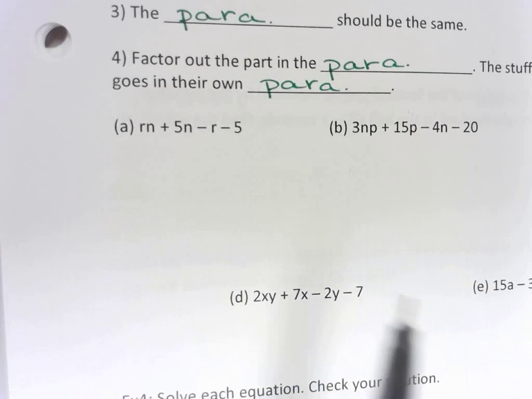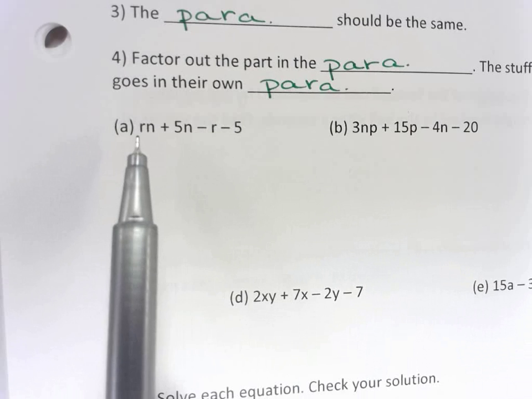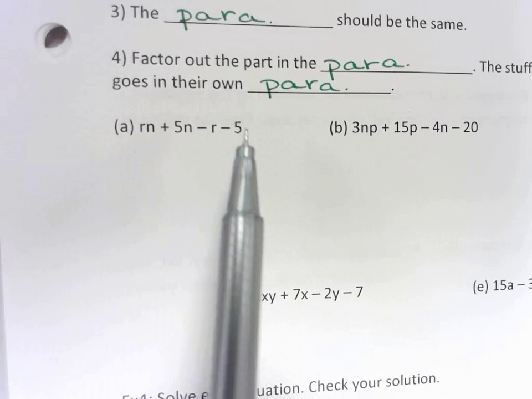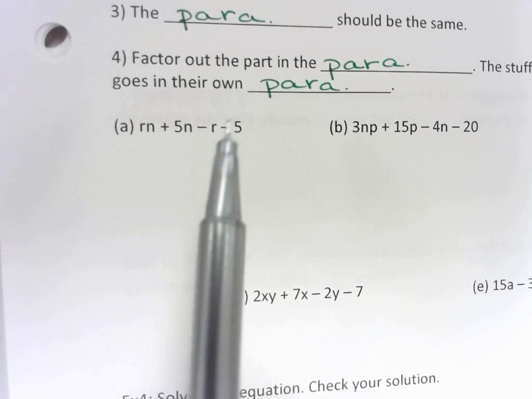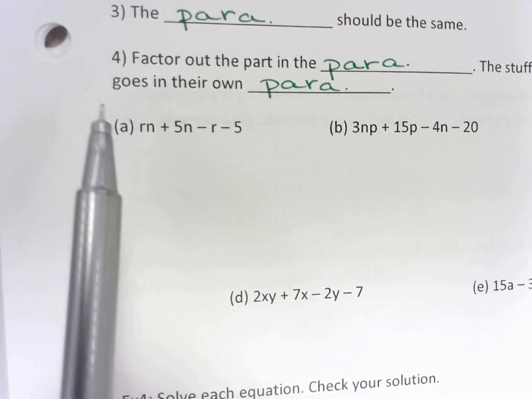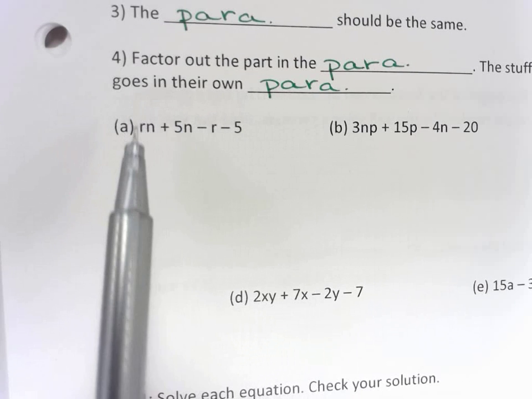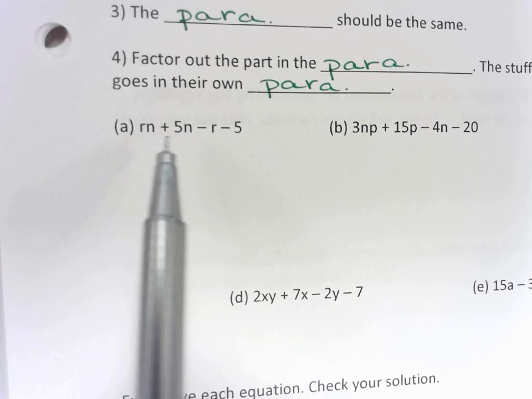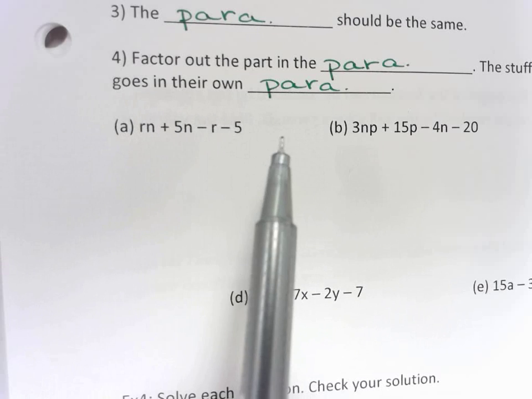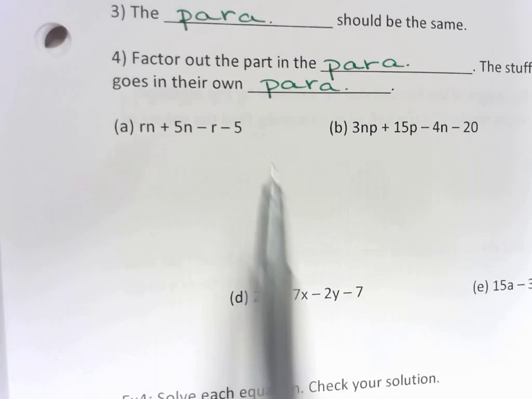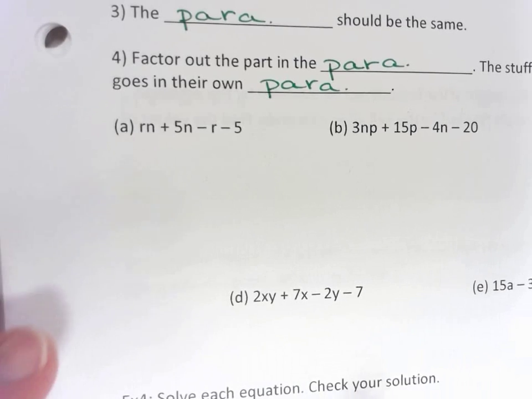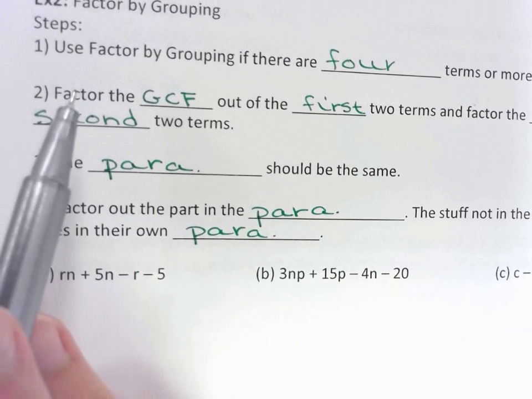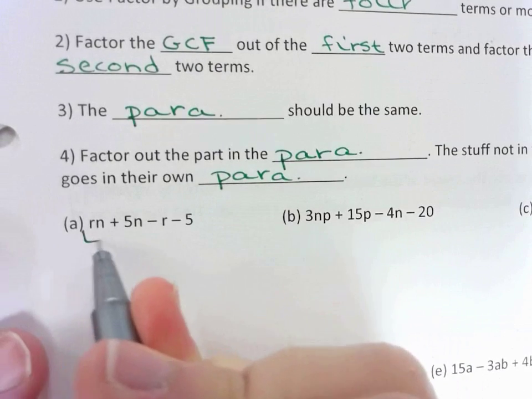What you want to check for first, is there a GCF that I can factor out of all 4 of these terms? So if I look at all 4 of these terms, always look for a GCF first. Besides 1, do all 4 of these terms have anything in common? No, they all don't have an R, they all don't have an N, they all don't have a 5. So there's nothing I can factor out of all 4 of them. Check for the GCF first. So now I'm going to try factoring by grouping. There's 4 terms. Step 2, factor the GCF out of the first 2.